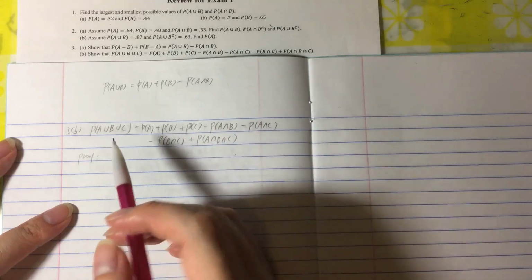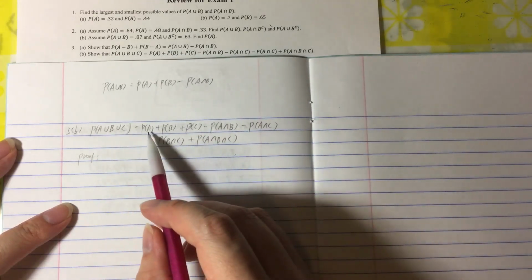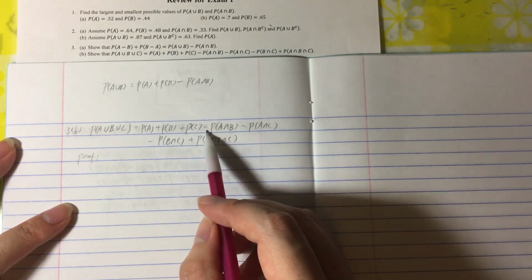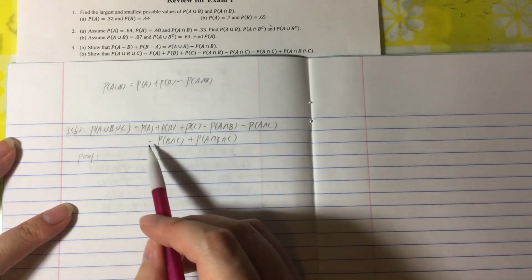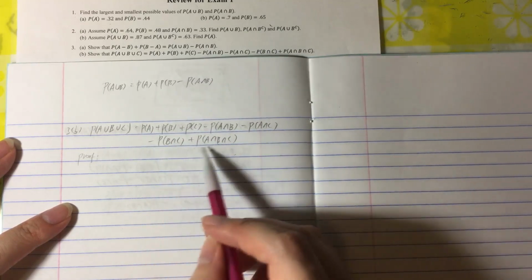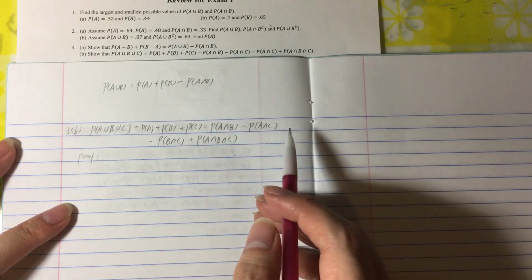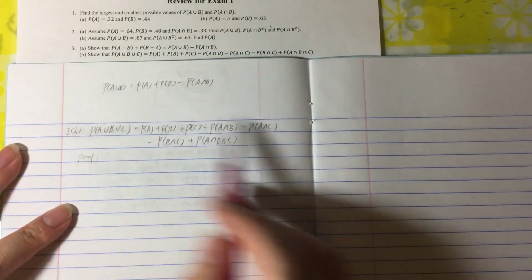Number 3, part B. Show that probability of A union B union C equal to probability of A plus probability of B plus probability of C minus probability of A intersection B minus probability of A intersection C minus probability of B intersection C plus probability of A intersection B intersection C. We try to use this formula to prove this.